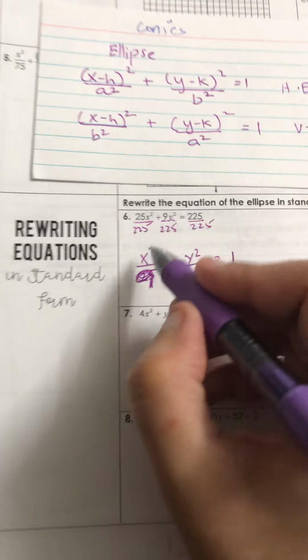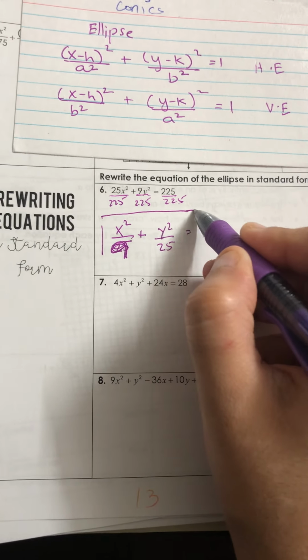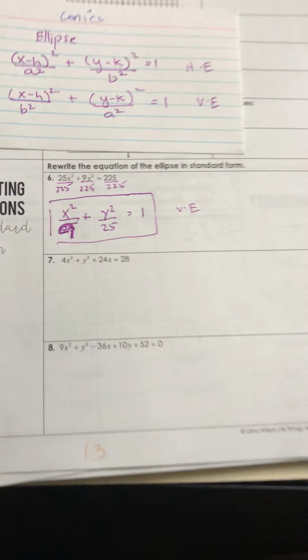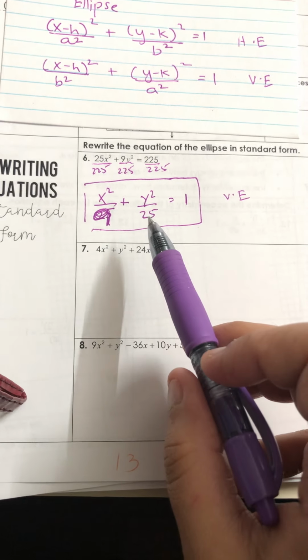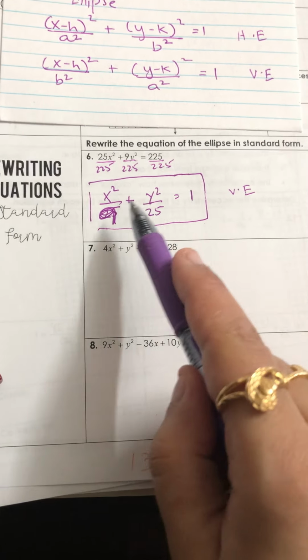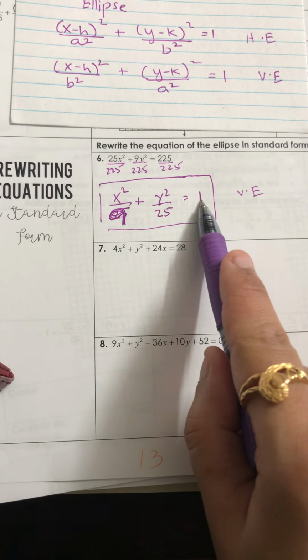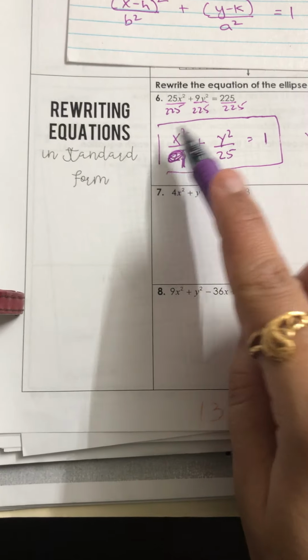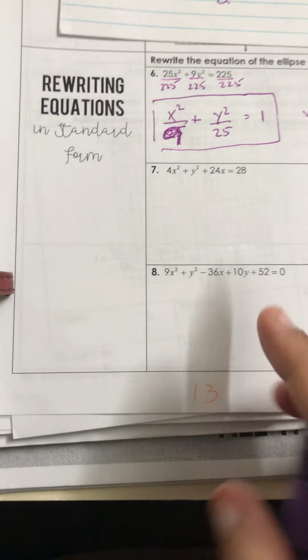Now here I know that it's in the standard form and it is the vertical ellipse because the larger number is under y. Make sure they have a positive sign in between and it's equal to 1 always. Then it's in the standard form and there is no coefficient next to x or y.